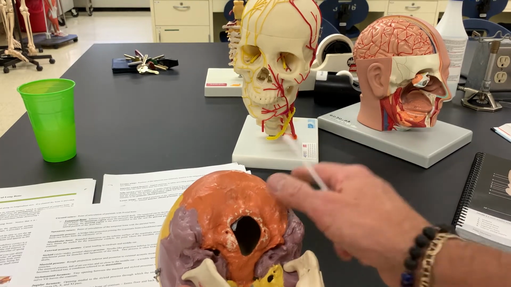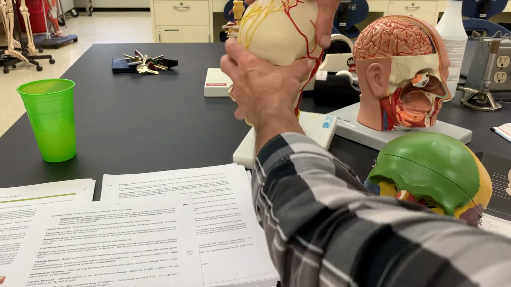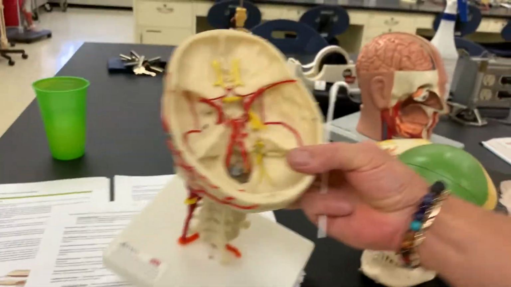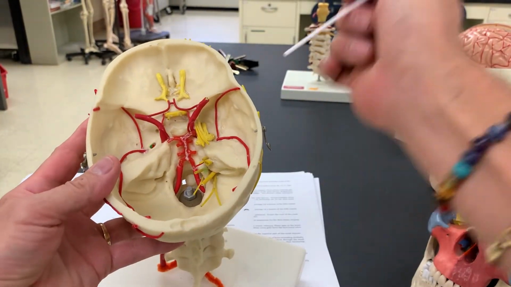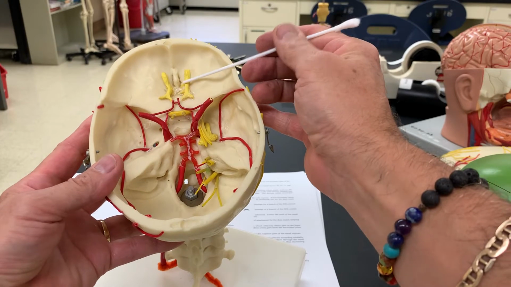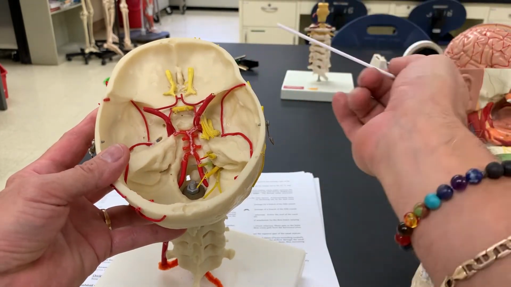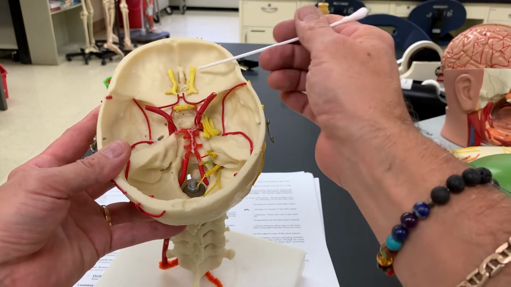While I have a second, I'm going to bring this one up here. Look in here, I just opened this up. These are your cranial nerves, and remember I said last night, they're numbered 1 through 12 by location from superior to inferior.